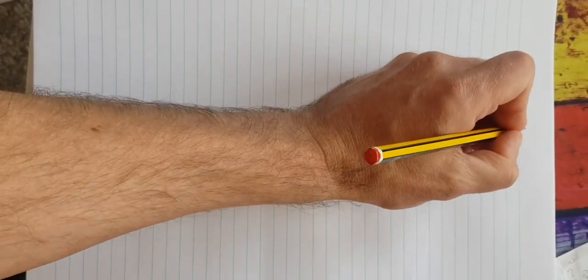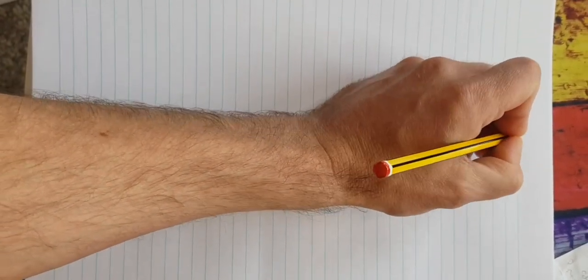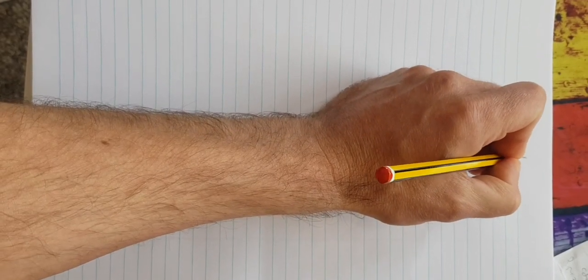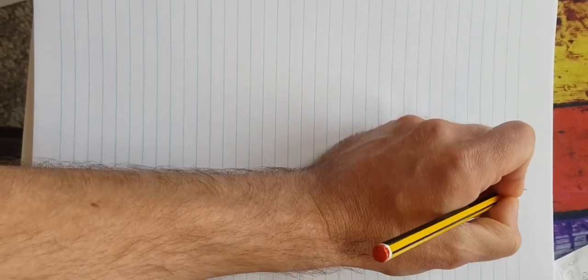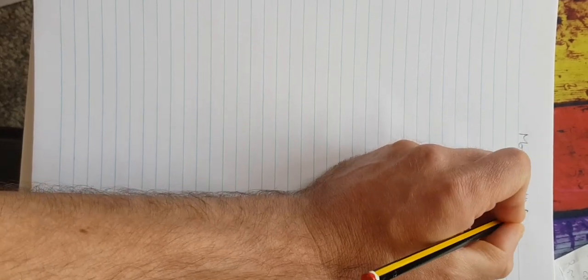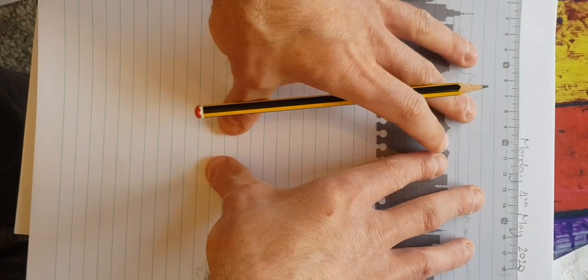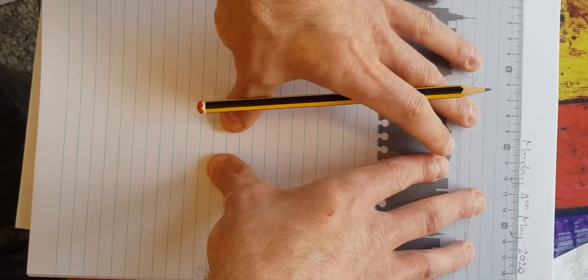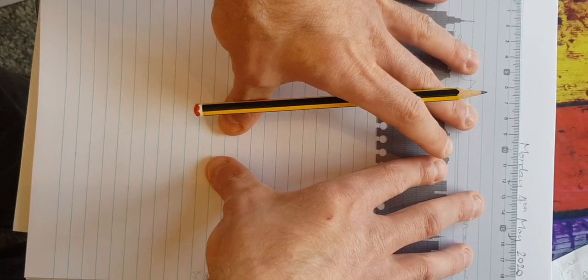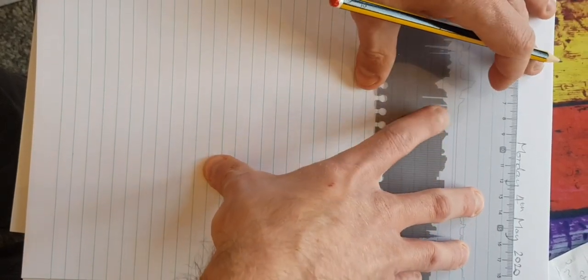Right, so of course the first thing we need to do is put our date, which for me is going to be Monday the 4th of May. It might be different from you, so if you're not doing it today, then do not write this date. Okay, and as always, I'm going to underline that very neatly with my ruler, making sure that my ruler is exactly on the line before I even start to write, and I'm holding it firmly.